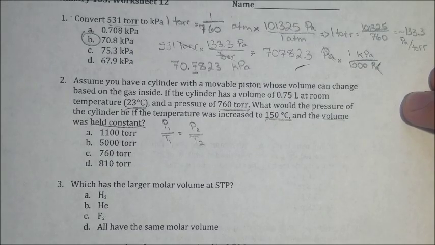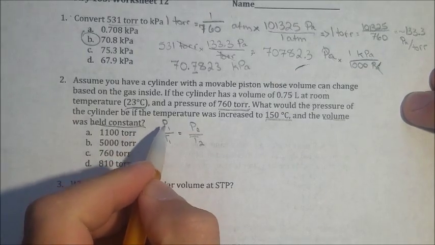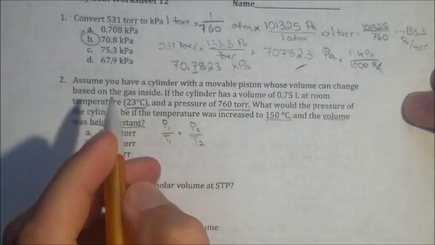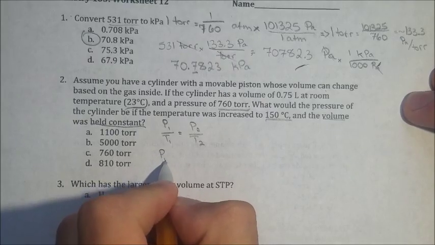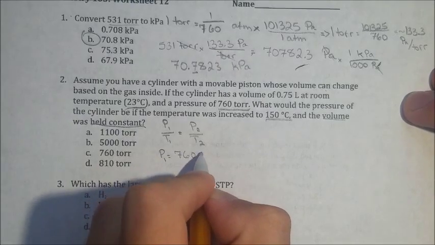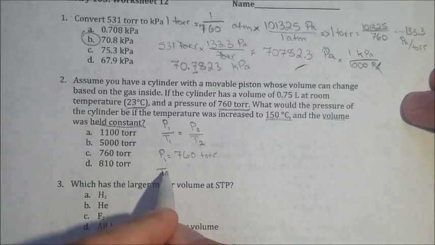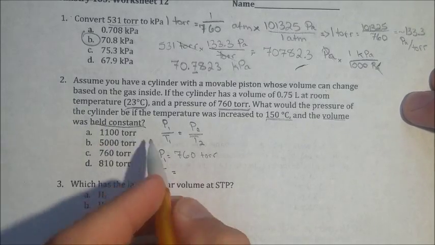So let's start out identifying what P1 and T1 are. P1 and T1 are our initial pressure and temperature. So the initial pressure is 760 torr. So P1 equals 760 torr. And T1 is 23 degrees Celsius.